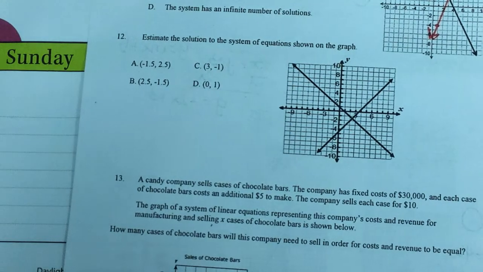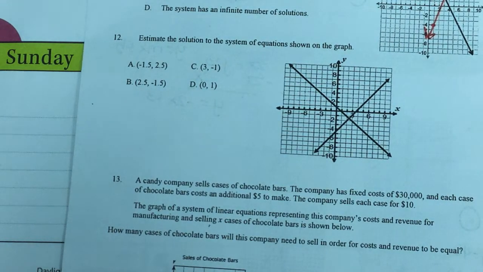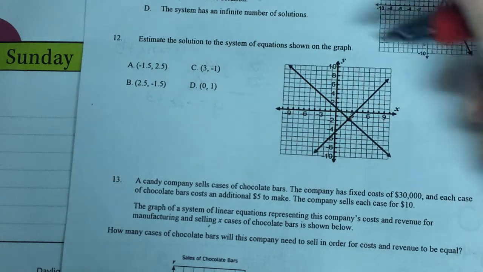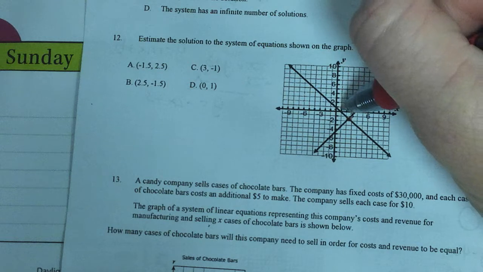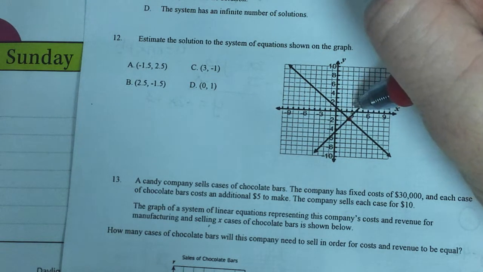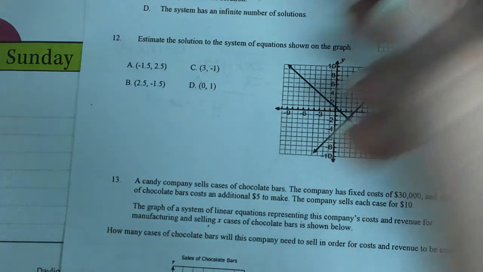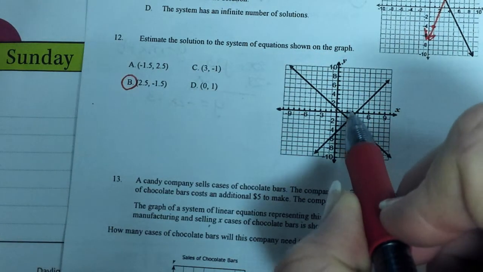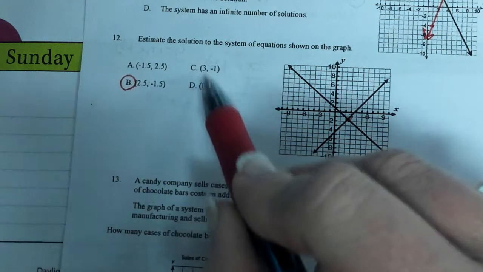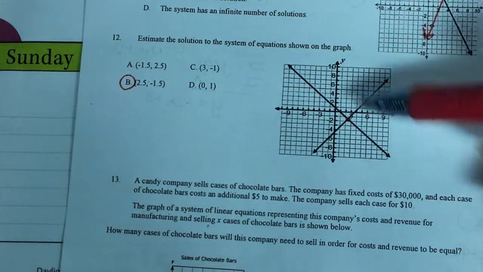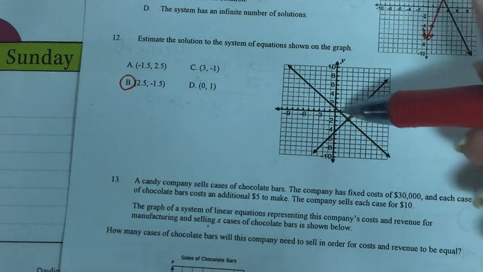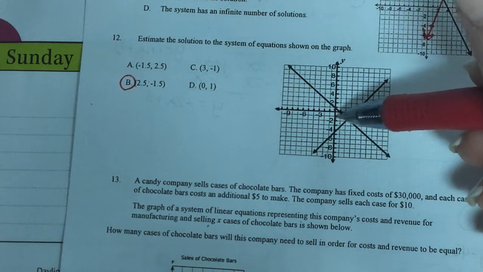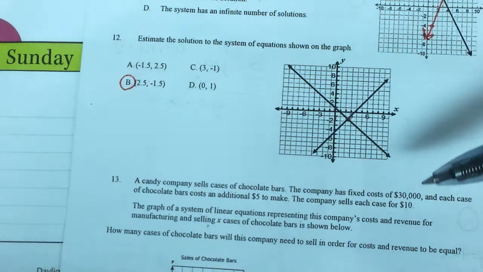Okay, so number 12. Estimate the solution to the system of equations shown on the graph. So I'm going to see exactly where this is at. So I know I'm going over 1, 2. So my X value is going to be between 2 and 3. So when I go over here, that only leaves me with B, because 2.5 is the only number that's going to fall between 2 and 3 out of all the X values that they're giving me. And I can even see from the y-axis that it's not going all the way down to 2. So it's also going in between the -1 and -2.